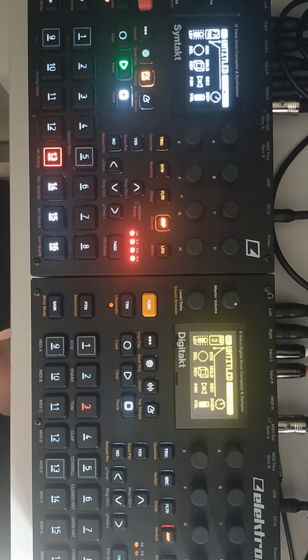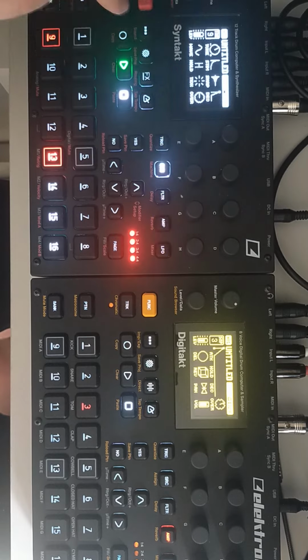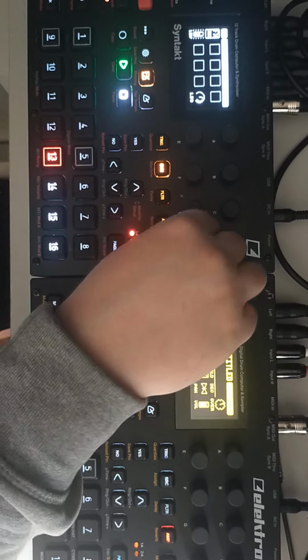Really bouncy, it's got a good rhythm to it. So yeah, you could have a play around with these settings and stuff like that. Maybe take that drive down slightly.